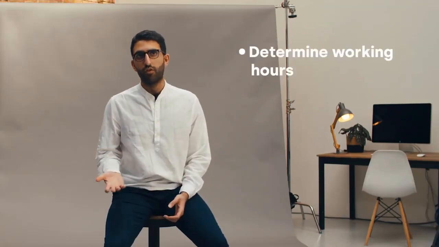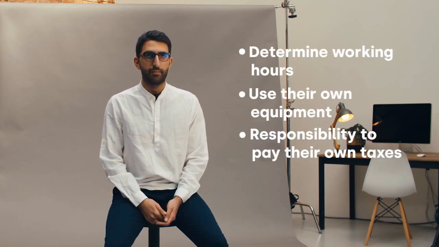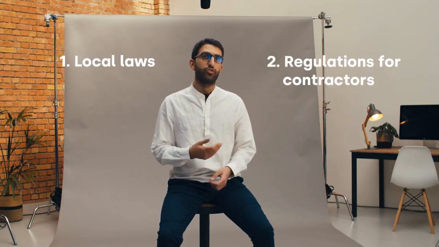It's important to know that laws vary from country to country. Most commonly, contractors need to determine their own working hours, use their own equipment, and have sole responsibility to pay their own taxes. It's important to make sure whoever you're contracting with and whatever their location, you have a solid, localized agreement in place. It needs to cover both involved parties, including local laws for your business's location and regulations for the contractors. That way, you make sure you're minimizing your risk and your business bases are covered.